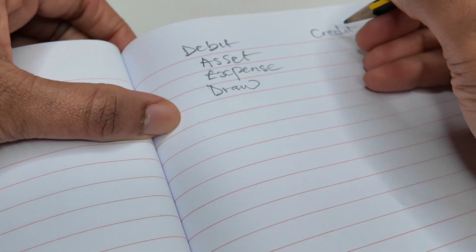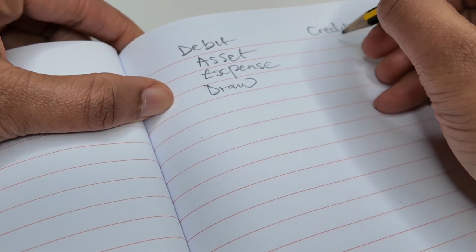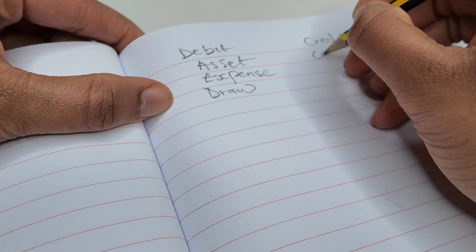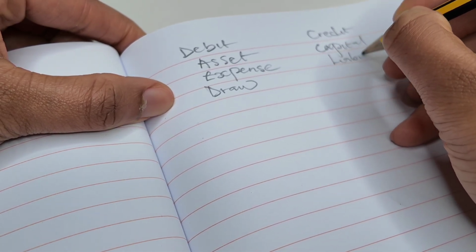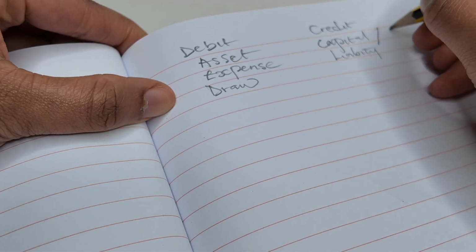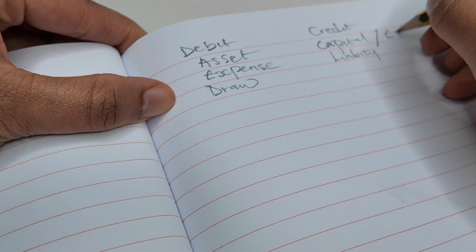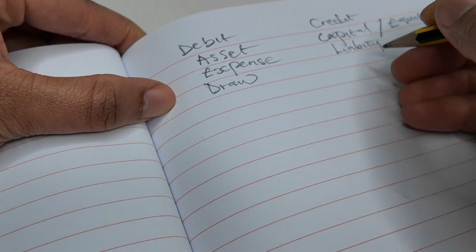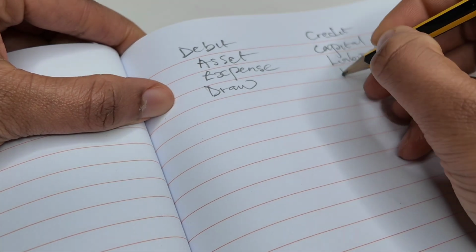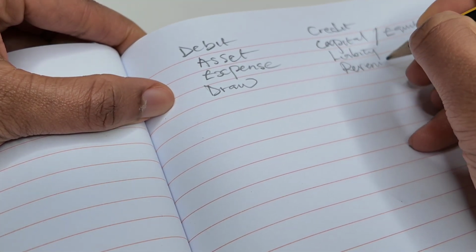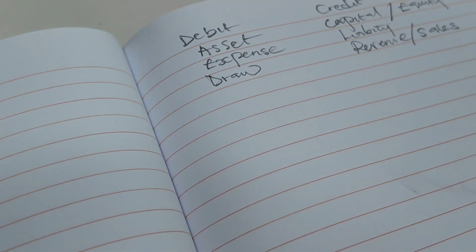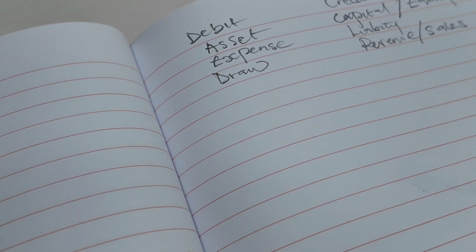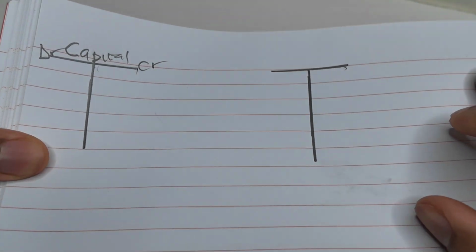What goes into the credit side is your capital, which can equally be called equity, your liability, and your revenue, which can also be called sales. This will guide you on which side of the T account you are going to record each item.